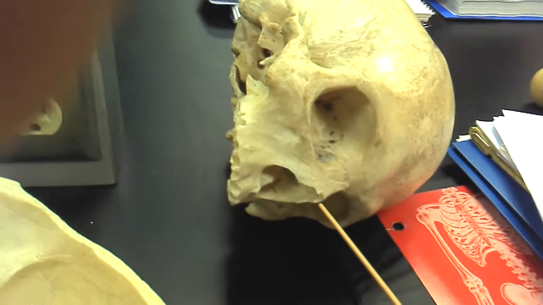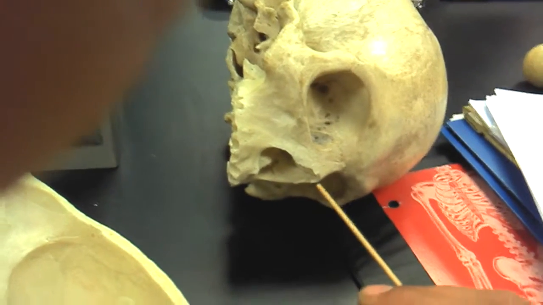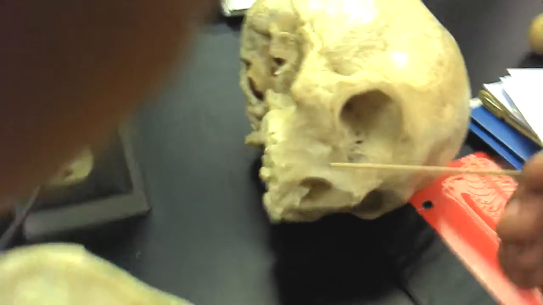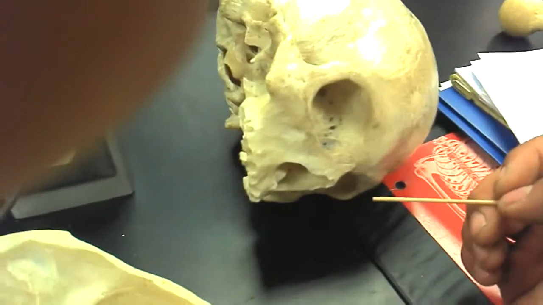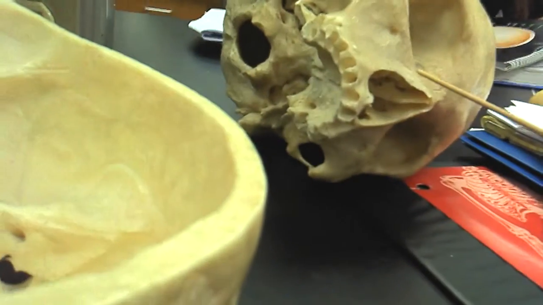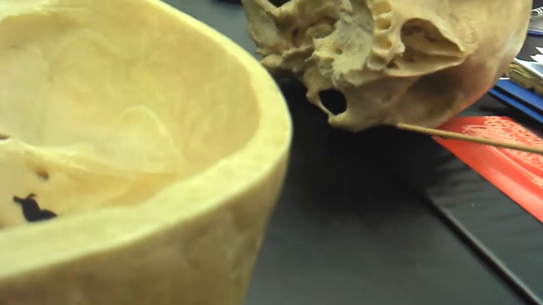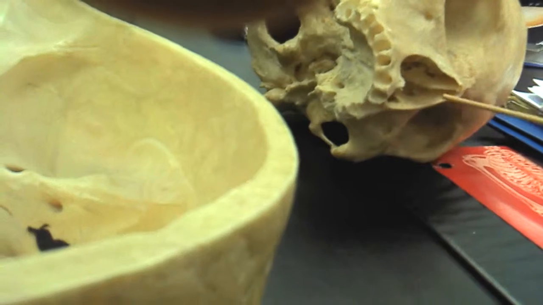Oh, the little conchas. I forgot about those. I haven't had those in years. Nasal concha, and we have a cribriform plate that is only found on this model, and it's this plate or structure of the ethmoid bone.